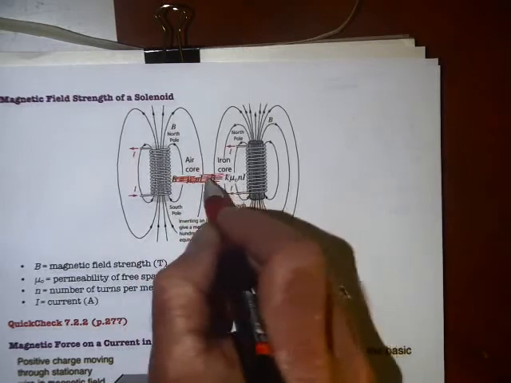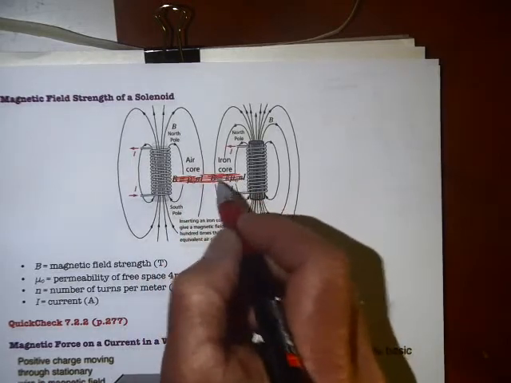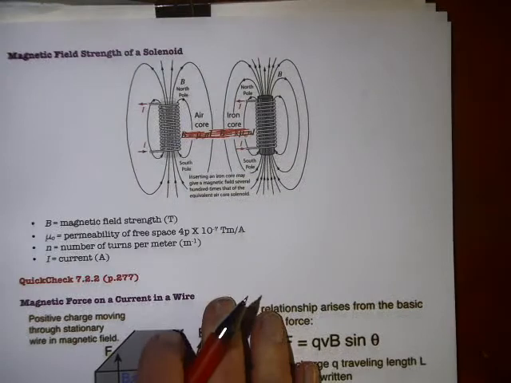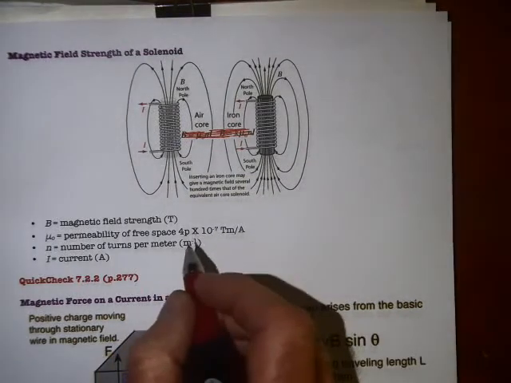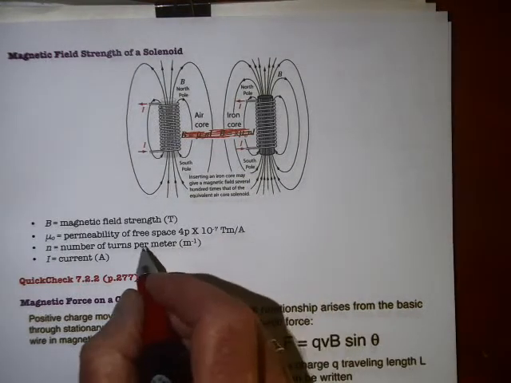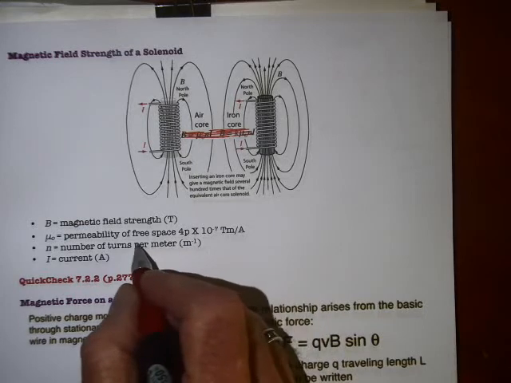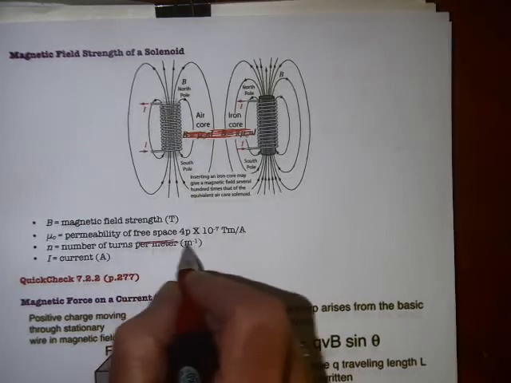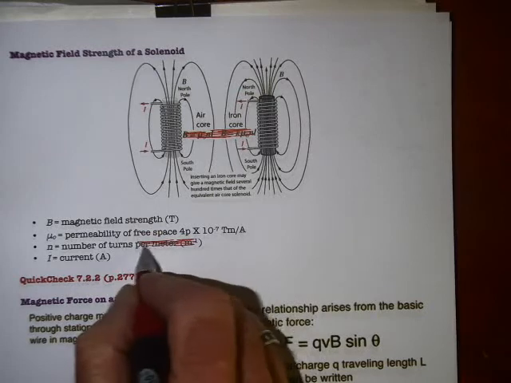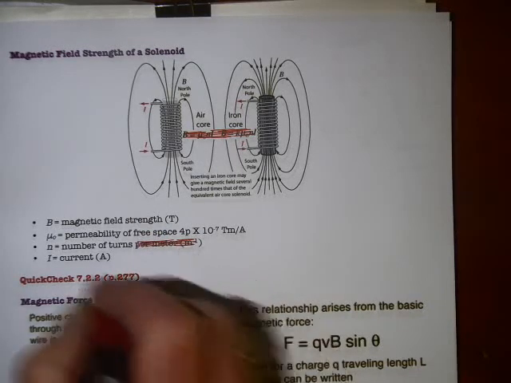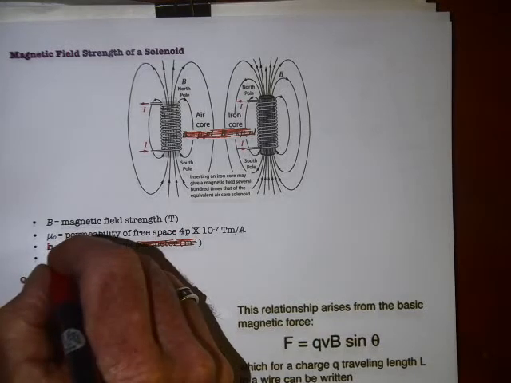At the same time, I want you to do two other things. Change this turns per meter, and N is just going to be equal to turns, so this is going to be a capital N.